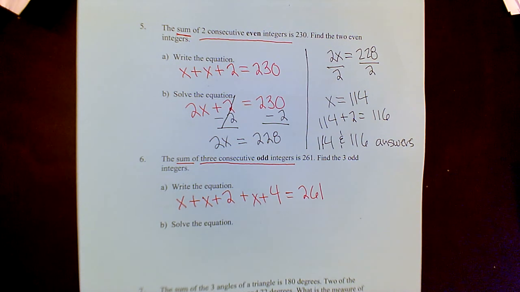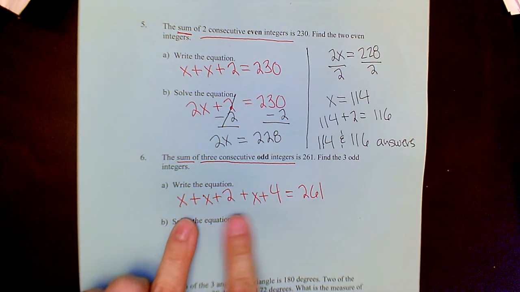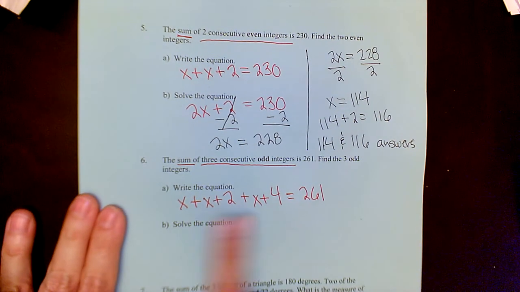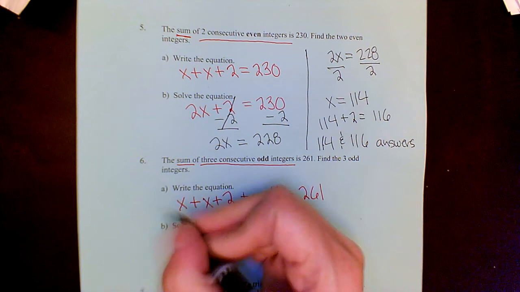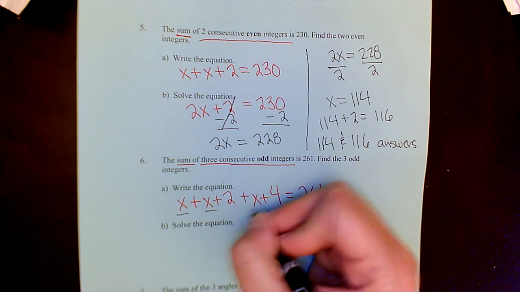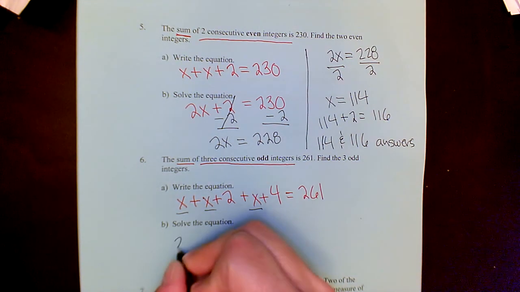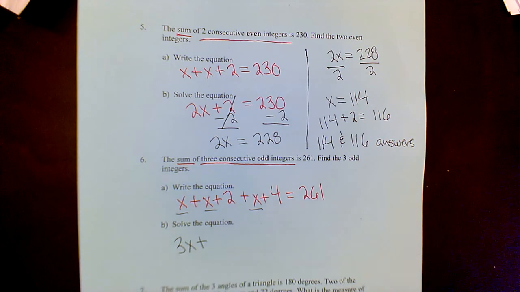So, do I have any like terms? Anything I can simplify on the left-hand side? So I've got x's and numbers. So what's x plus x plus x? Let me underline those. 1x plus 1x plus 1x is 3x.